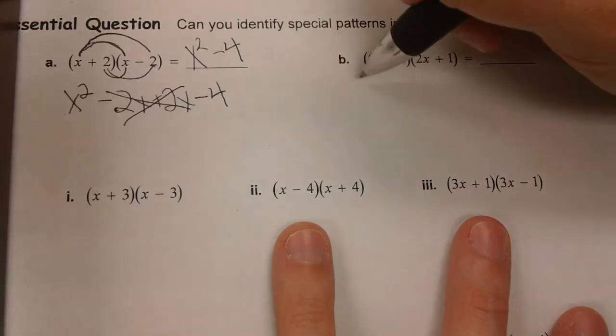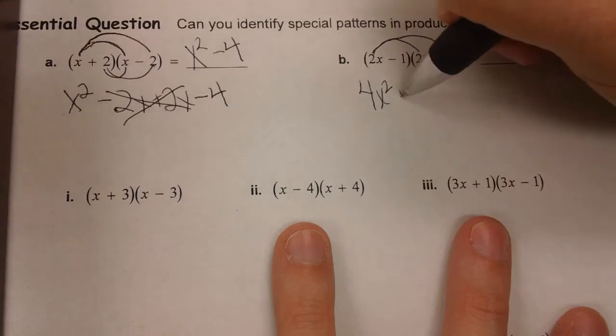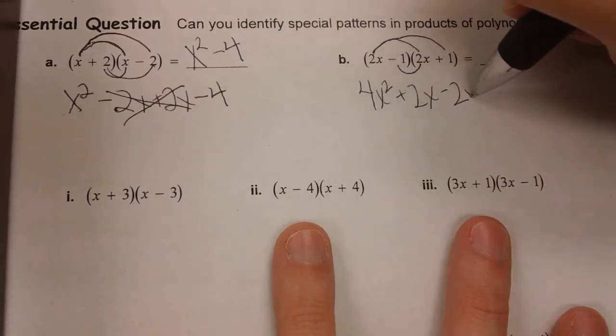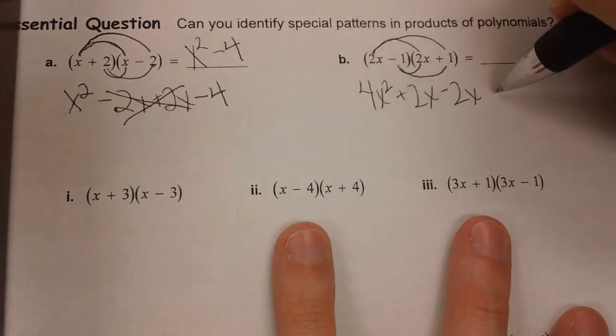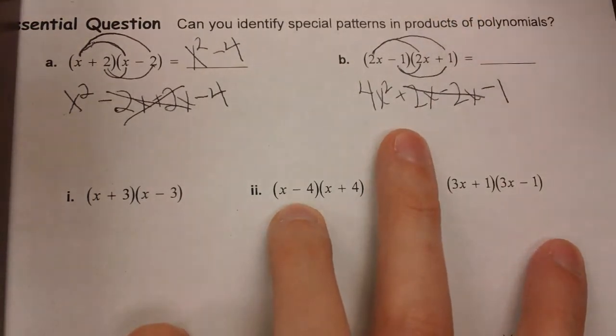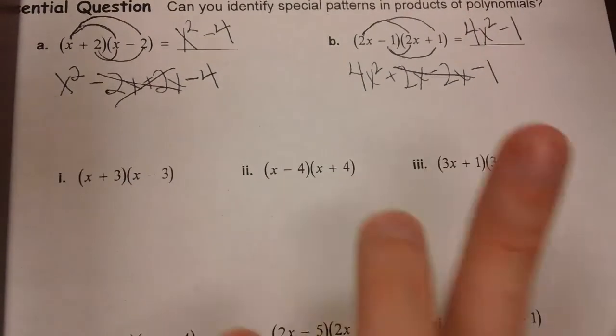2x times 2x is 4x squared. 2x times 1 is plus 2x. Negative 1 times 2x is negative 2x. Negative 1 times 1 is negative 1. Our middle terms cancel out, and I end up with 4x squared minus 1.